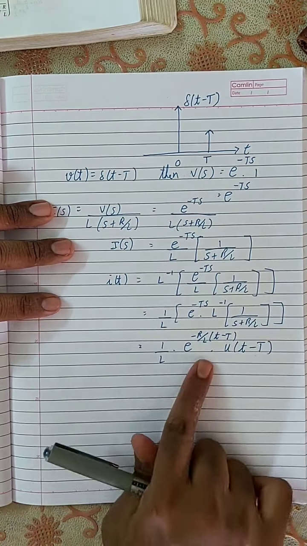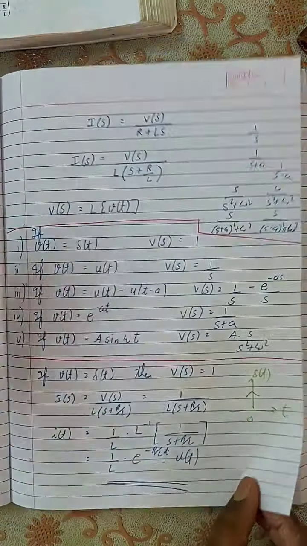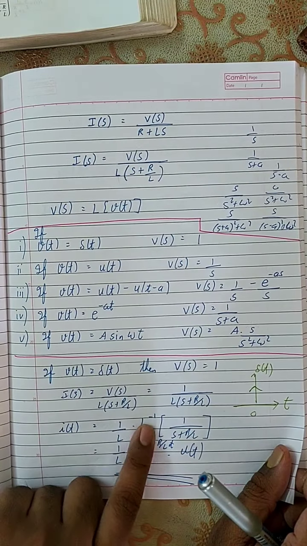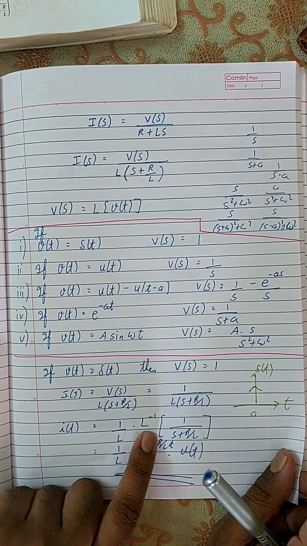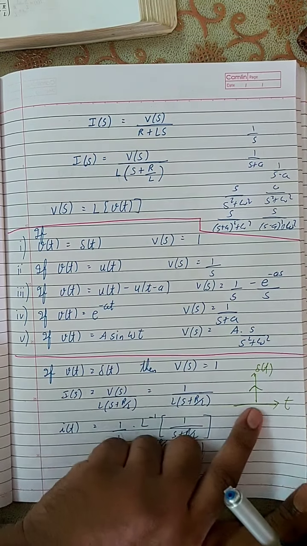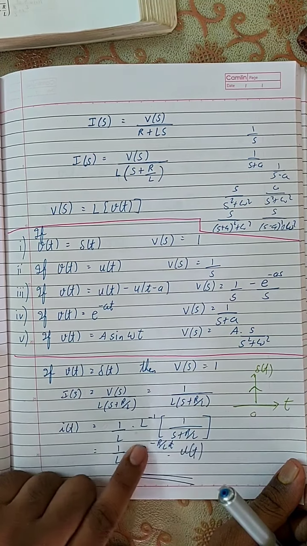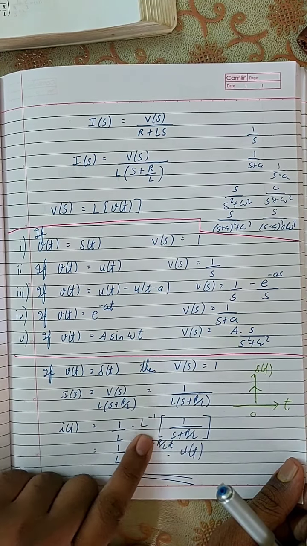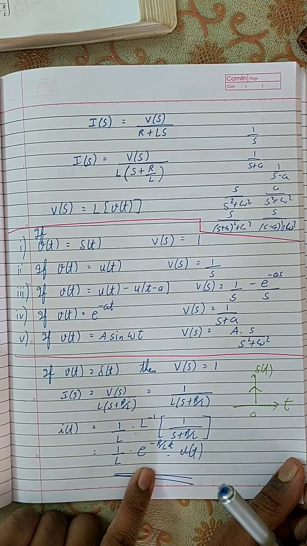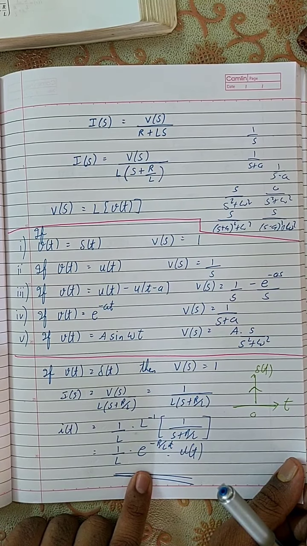See, this is the equation. Look over here and look over here. Here there is no exponential function being multiplied. Why? Because this unit impulse signal is not shifted. It is at the origin itself. That is why there is no exponential function over here, and when you found the inverse, you got a straightforward answer.